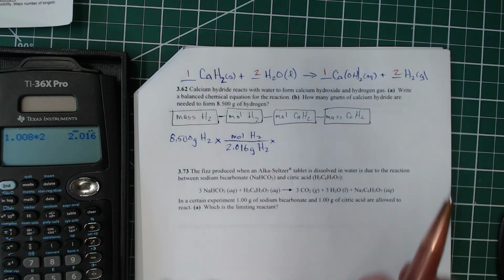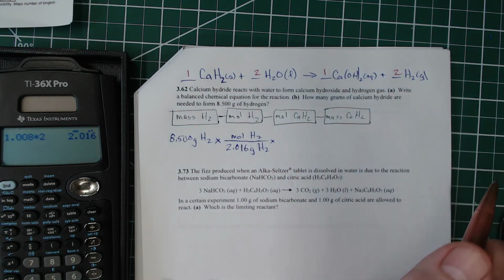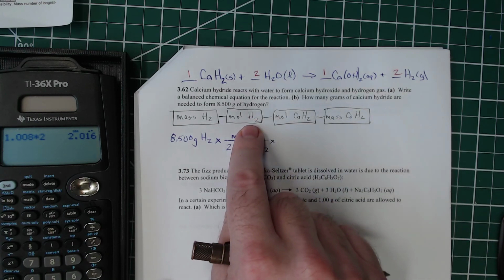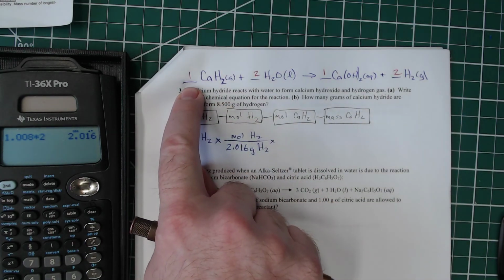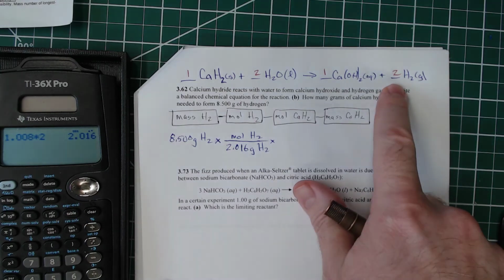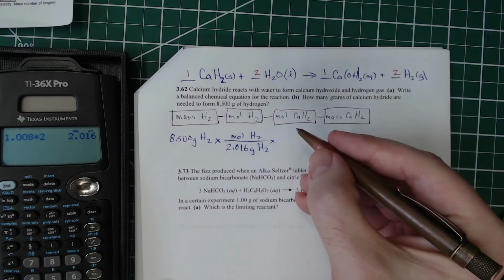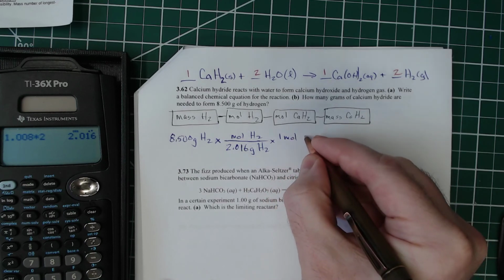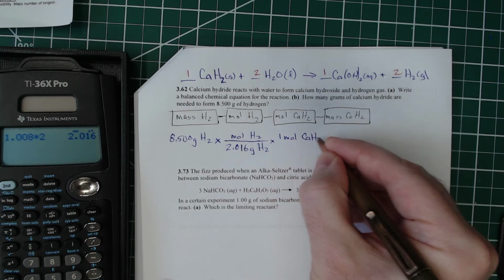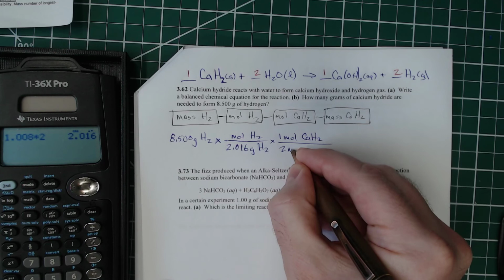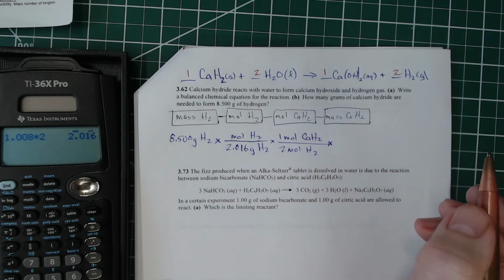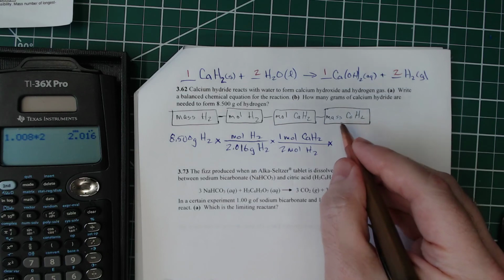Moles to moles, ratio. And so here we want to look at the ratio. We want moles of calcium hydride per mole of hydrogen. So 1 mole of calcium hydride up in the numerator, and then 2 moles of hydrogen down in the denominator. So 1 mole of calcium hydride per 2 moles of H2. And then finally, moles to mass.